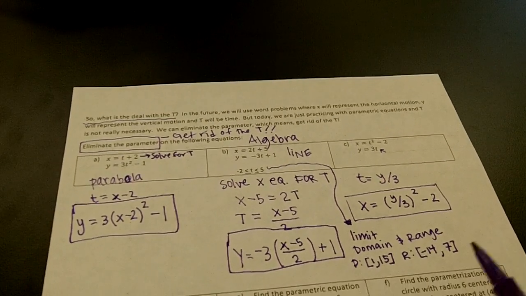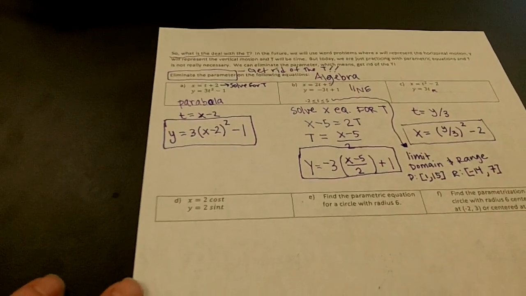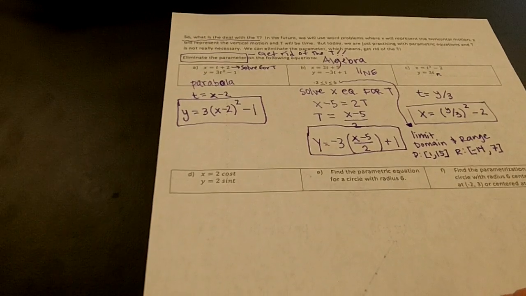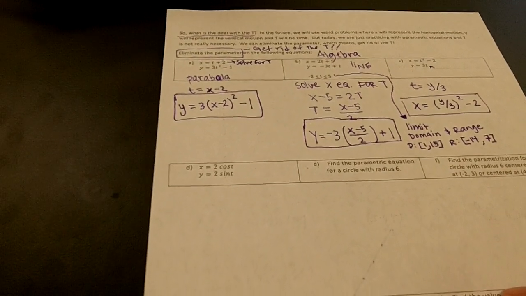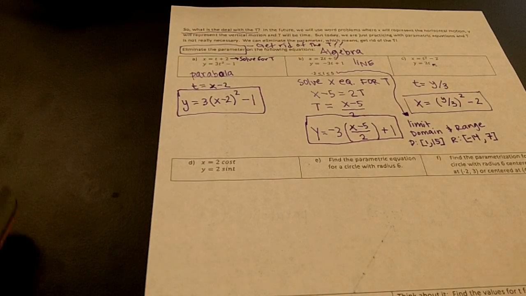Okay, so now if I look at D, I'm still trying to eliminate the parameter, which means get rid of the t, and I can feel the panic rising in everybody because, oh no, it's sine and cosine. Oh my gosh. Okay.